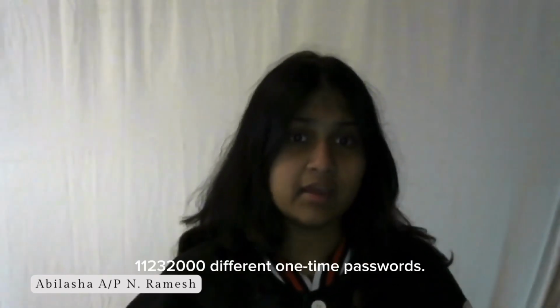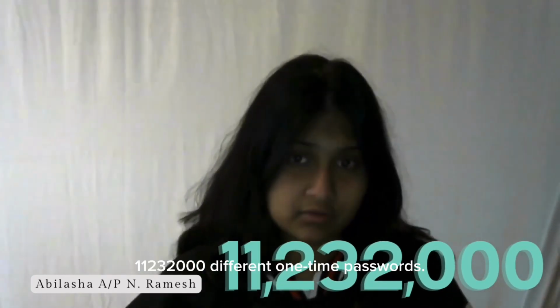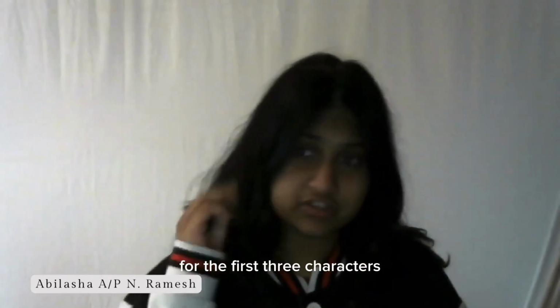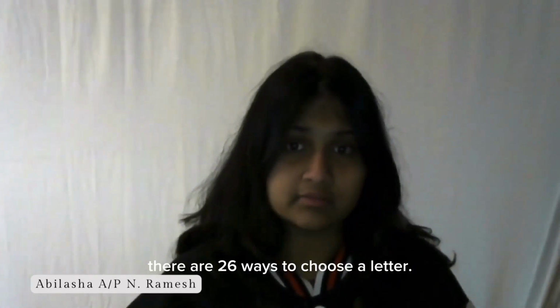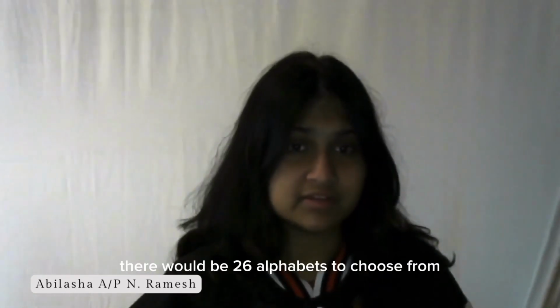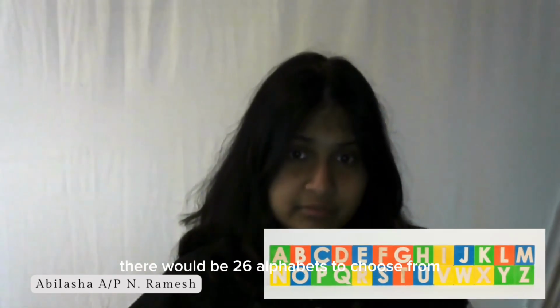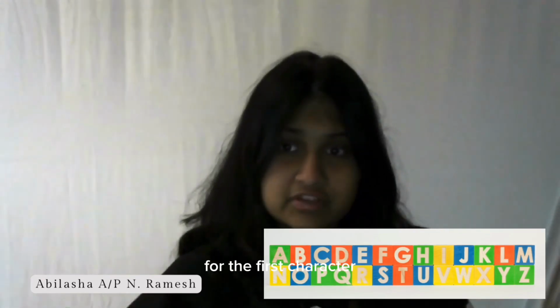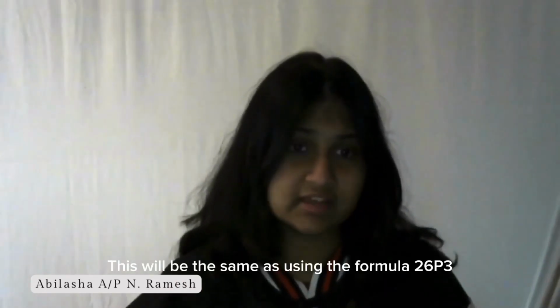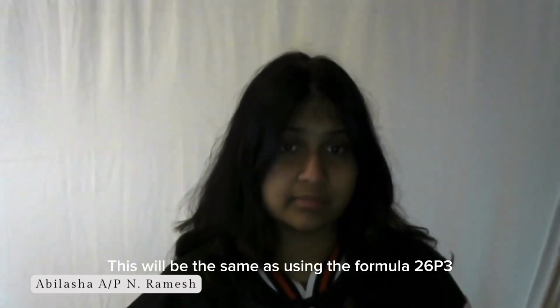Snatch could send 11,232,000 different one-time passwords. This is how we get to that number. As you can see, for the first 3 characters, there are 26 ways to choose a letter. Since there cannot be any repetition, there would be 26 alphabets to choose from for the first character, then 25 alphabets for the second character, and then 24. This would be the same as using the formula 26P3.